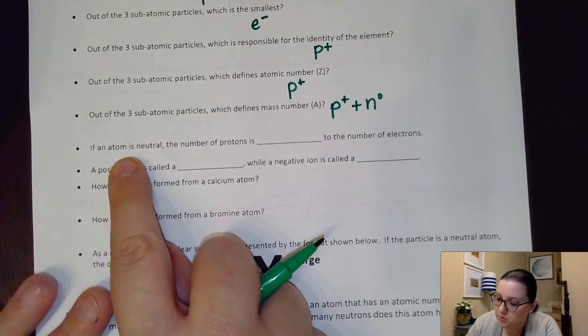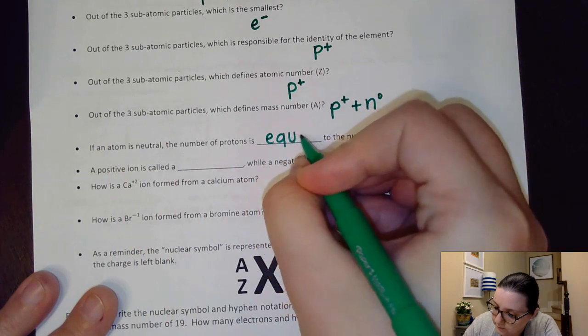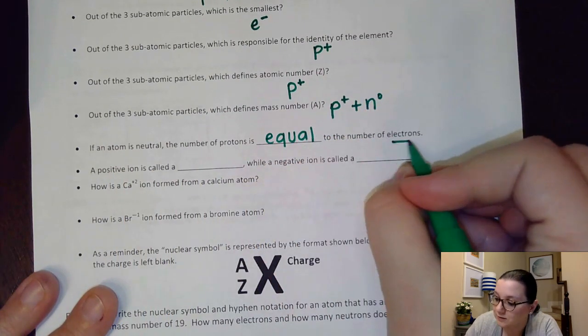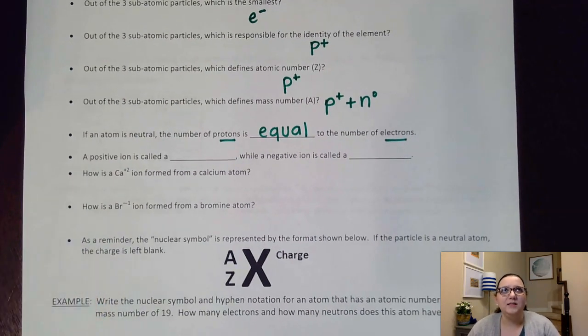If an atom is neutral, the number of protons is equal to the number of electrons. Something that I see students mess up a lot is they think that proton and neutron count are equal. That is not the case. We have to be really careful.